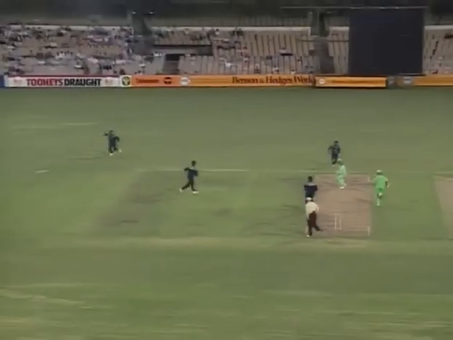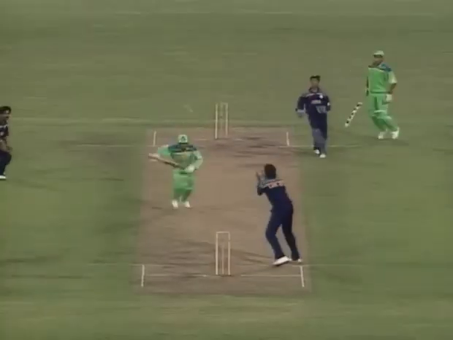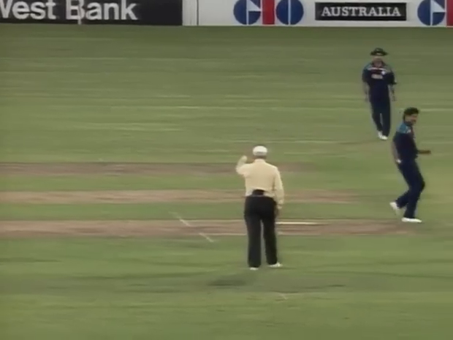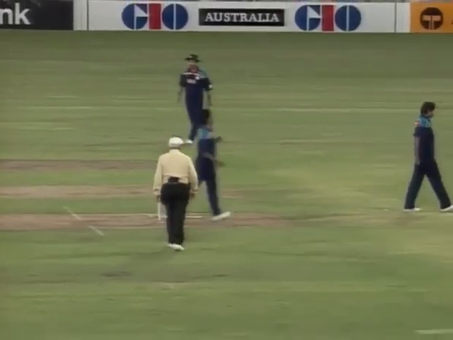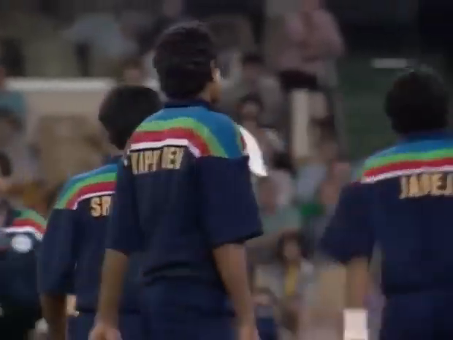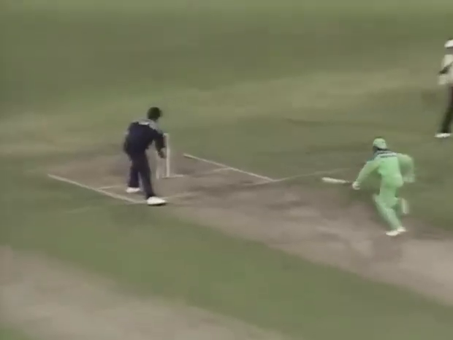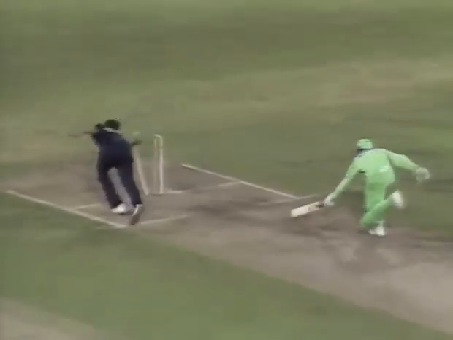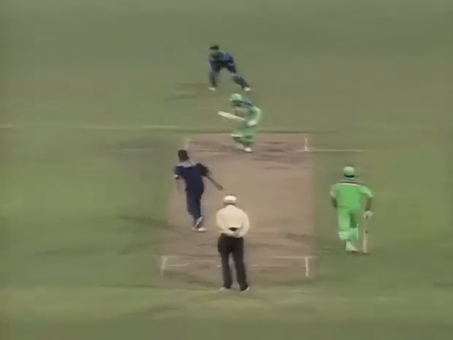Kapil Dev. There's a chance for a run out here. Got to be gone. He's gone by a mile. Yes, sir. It's all happening for India. Panic in the Pakistan camp. Good take by Kapil Dev. Good intelligent throw by the skipper. And India looking good at the Sydney Cricket Ground. Looks like it's all over bar the shouting.